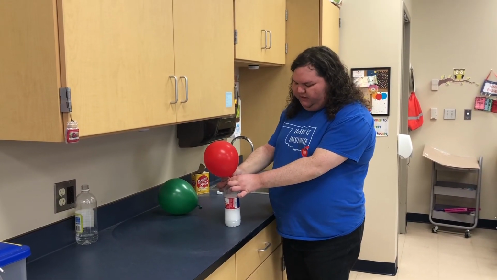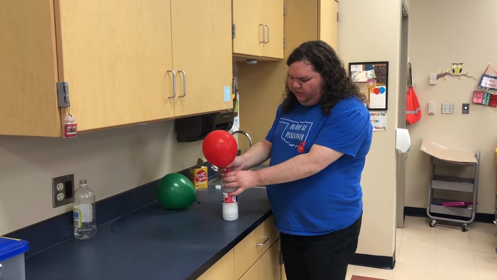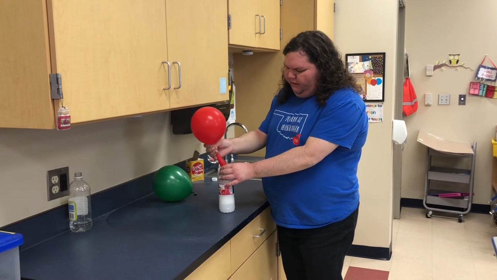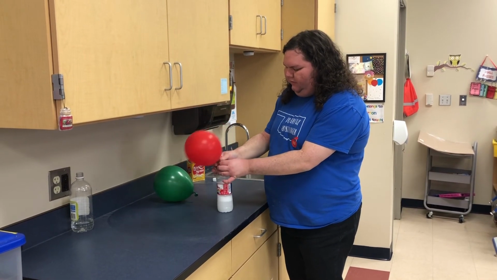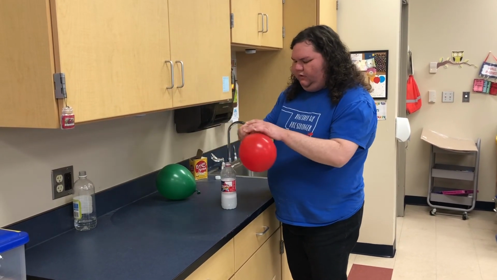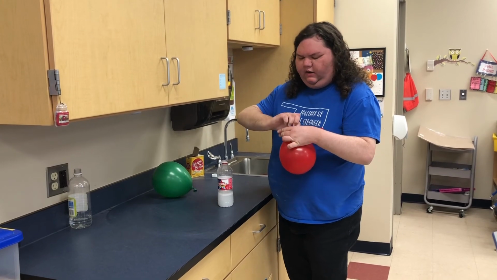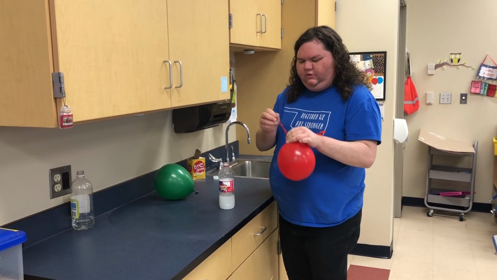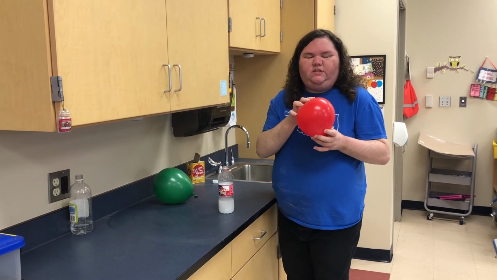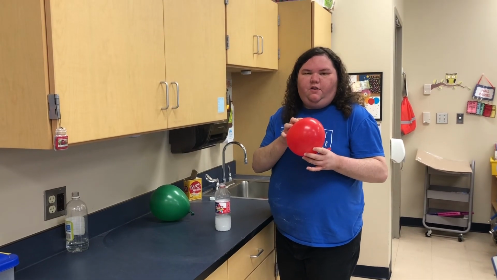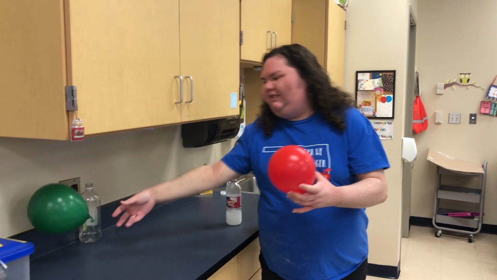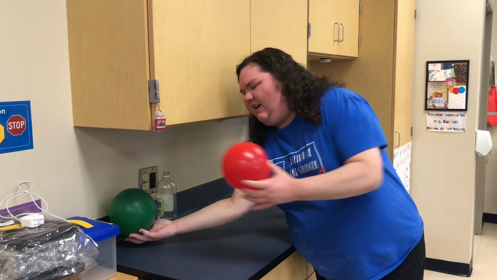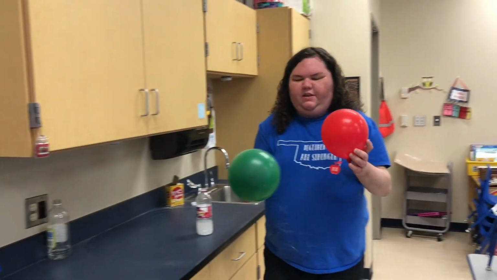When the bubbles have stopped, I'm going to pinch the balloon, carefully pulling it off, and tying it off in a knot. Now we have a red balloon that's filled with carbon dioxide from our vinegar baking soda reaction, and a green balloon that is full of carbon dioxide from my breath.